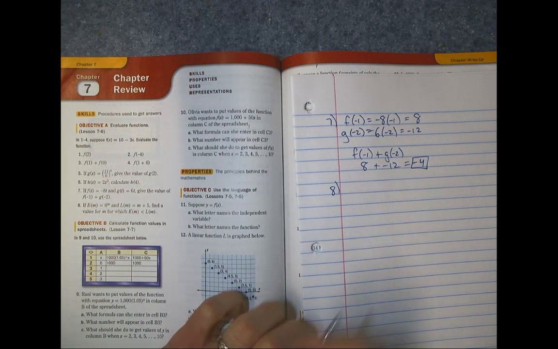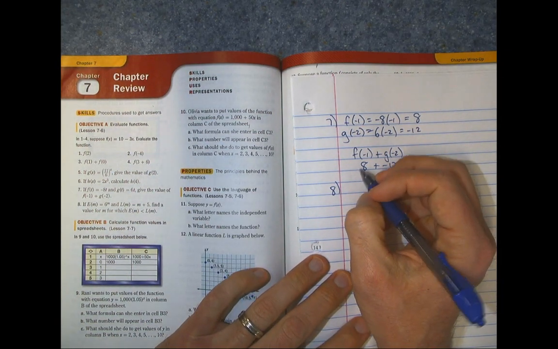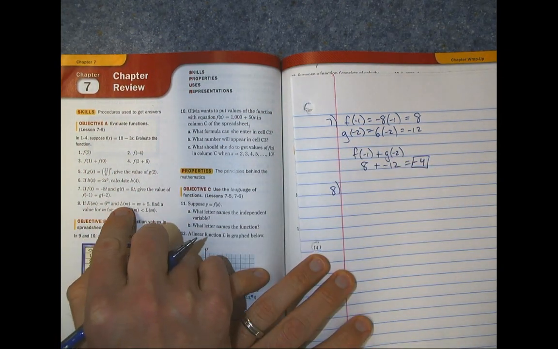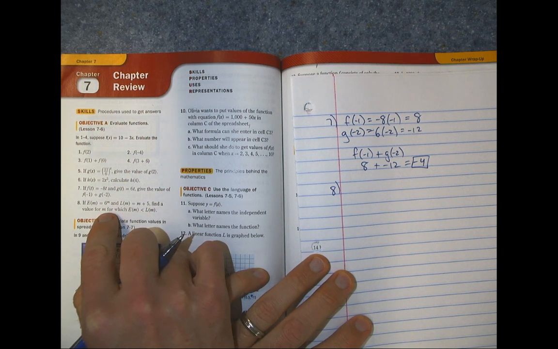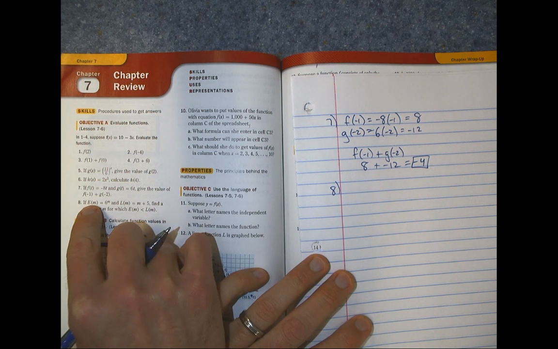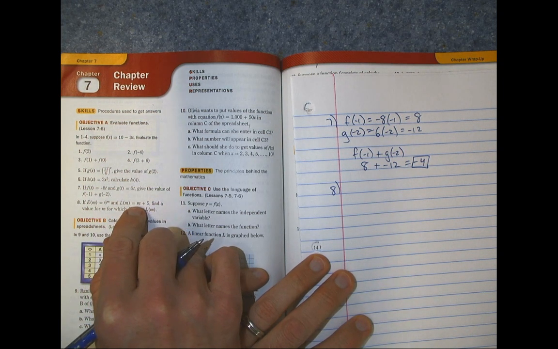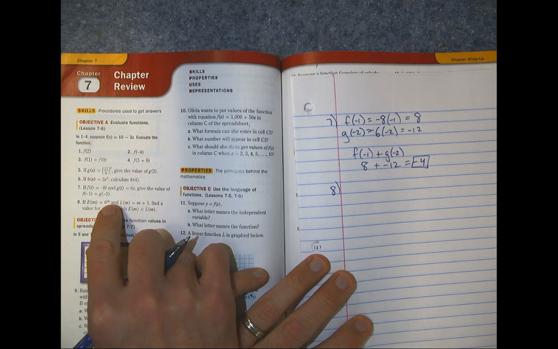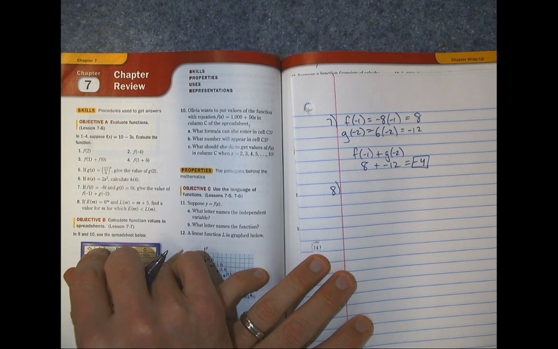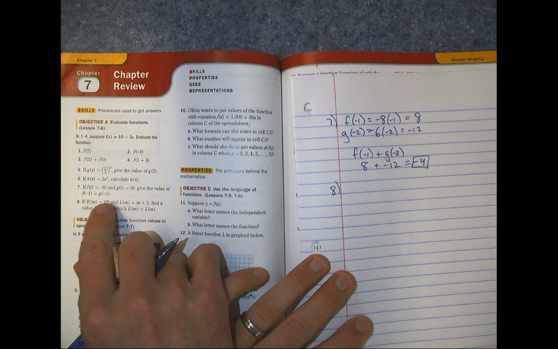Number 8. They give you these two functions, e and l. We want to find a value of m where the exponential, e, is less than the linear. So if I start plugging big numbers in, like 10, 10 plus 5 is 15, and 6 to the 10th is going to be a really big number, right? You could think about negatives, but I wouldn't even go that far.